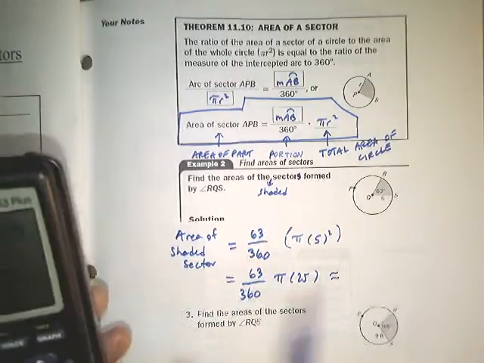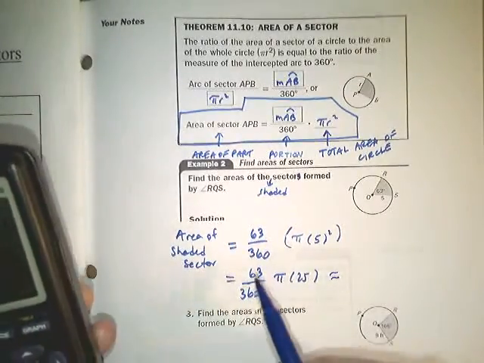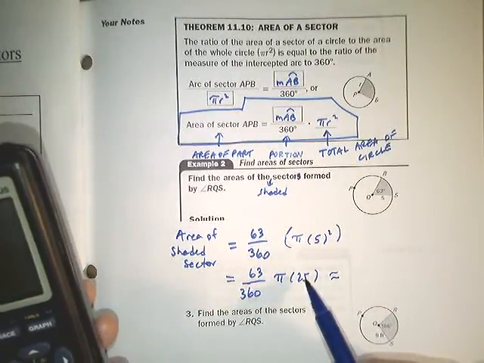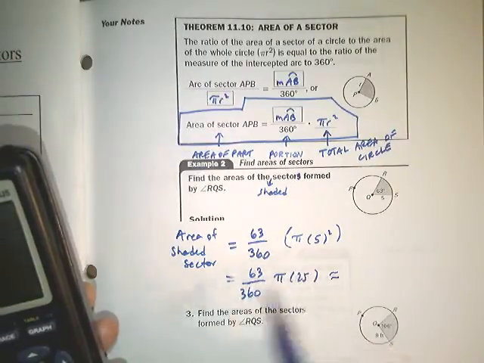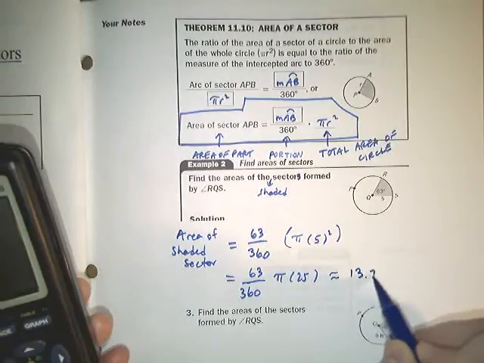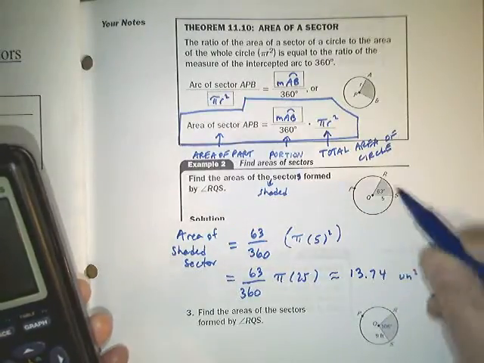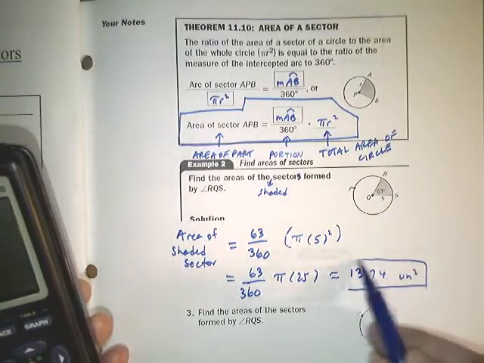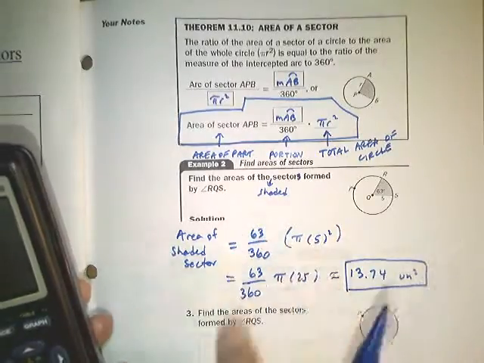Another way to do it, rather than dividing first, is multiplying 63 times pi times 25, and then taking that number and dividing by 360. Either way, you should get the same answer, 13.74 square units for the area of this section. Now this, remember, is the area of the entire circle.